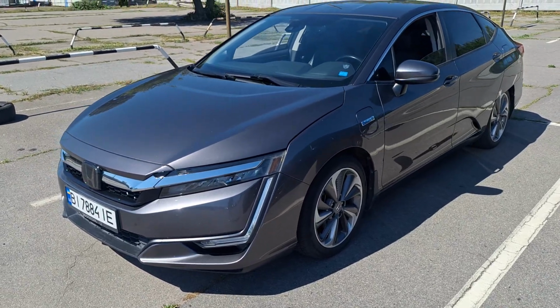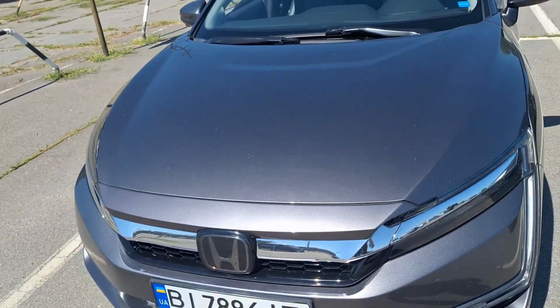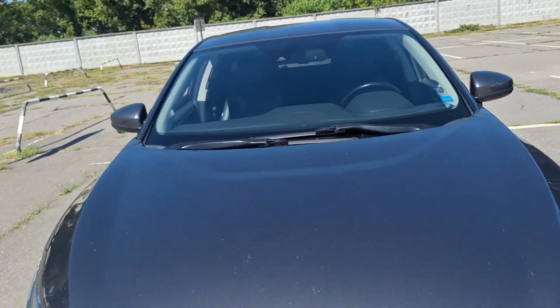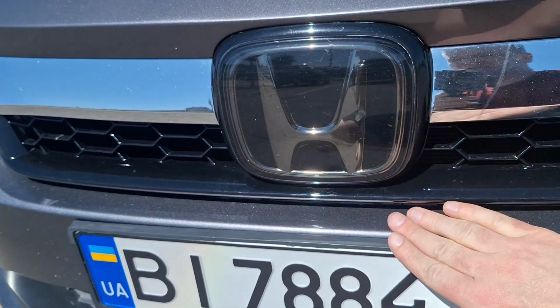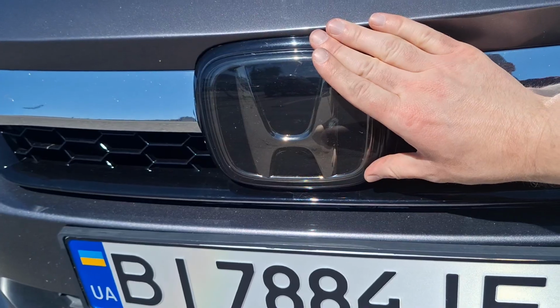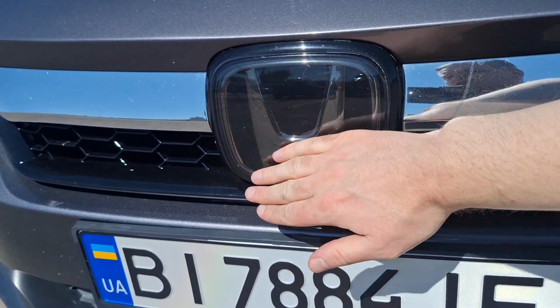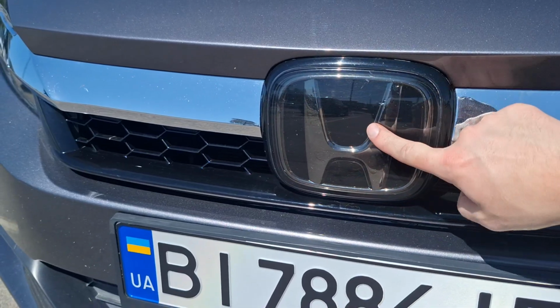If you have problems with the adaptive cruise control in your Honda Clarity, the first thing you need to check is the radar and camera areas. The radar is located here behind this Honda logo, and you need to clean everything here with a soft cloth and maybe with some moisture or water, especially after you drive on highways. It's very dirty and the radar may not work.